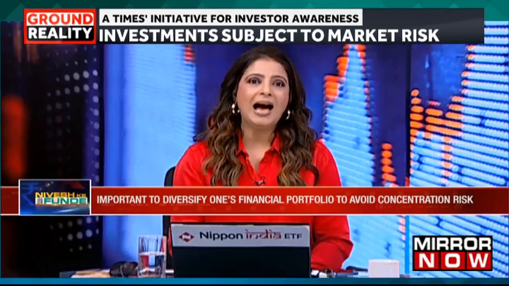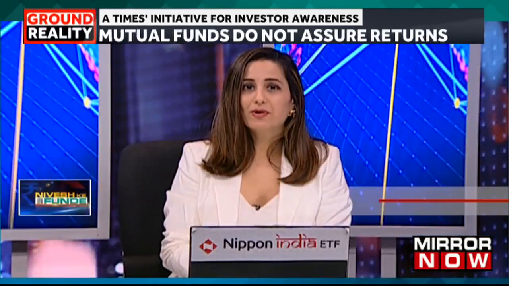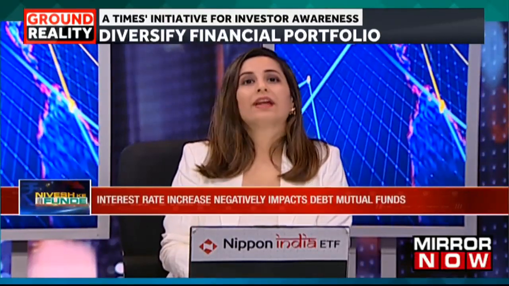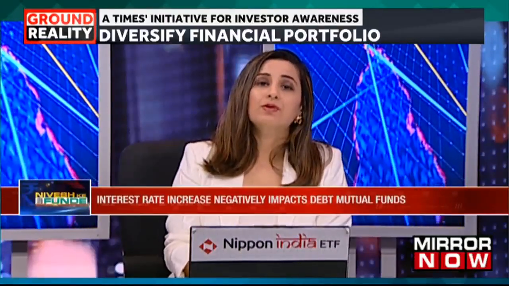Another risk is concentration risk. When most of an investor's portfolio is concentrated in a particular sector, if anything impacts that sector, it will adversely impact the investor's portfolio. That's why it's very important to diversify one's financial portfolio and not have all of one's eggs in one basket. Another important risk that mutual funds face is the interest rate risk. When interest rates increase, debt mutual funds usually get impacted negatively.